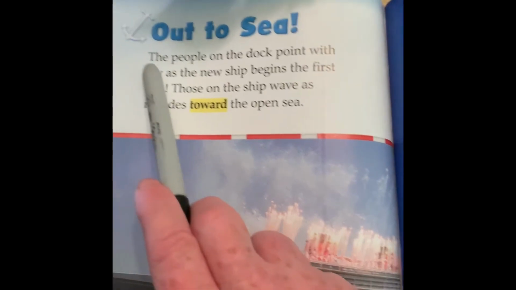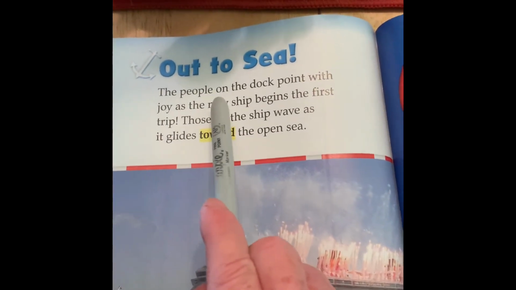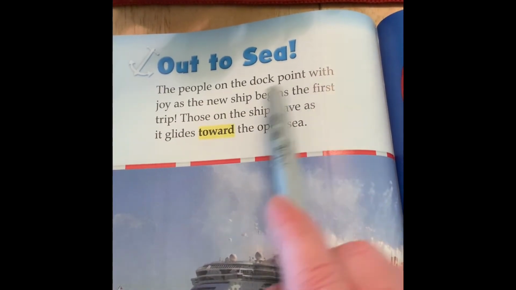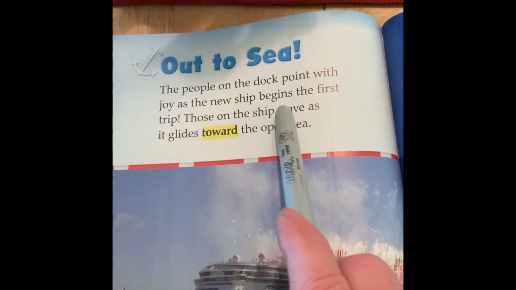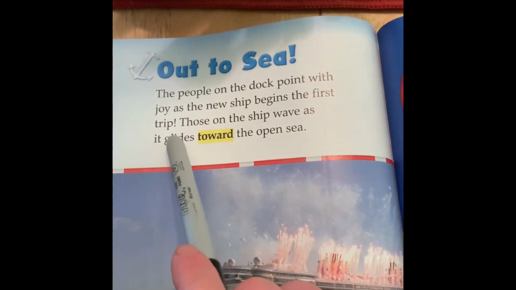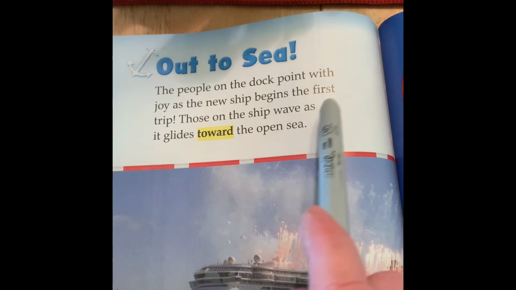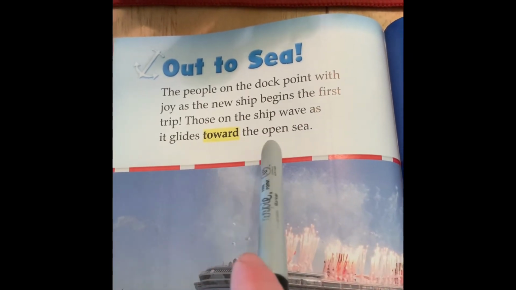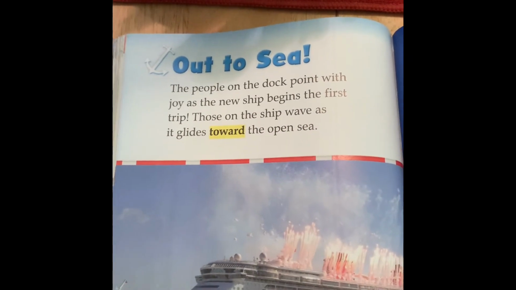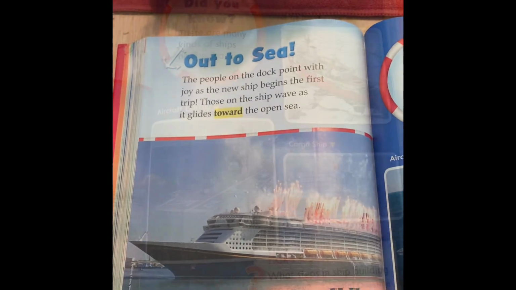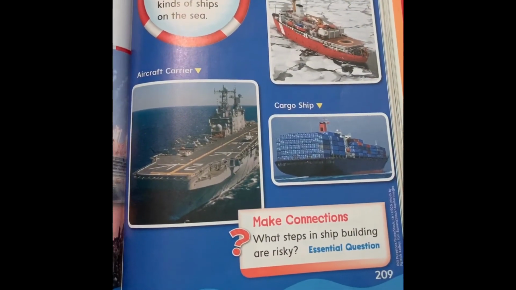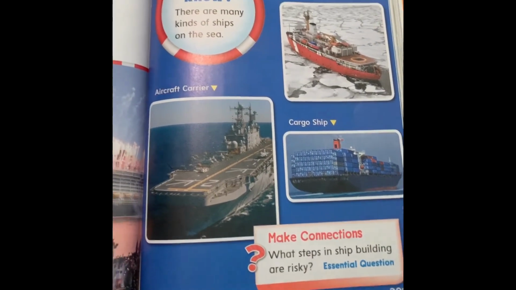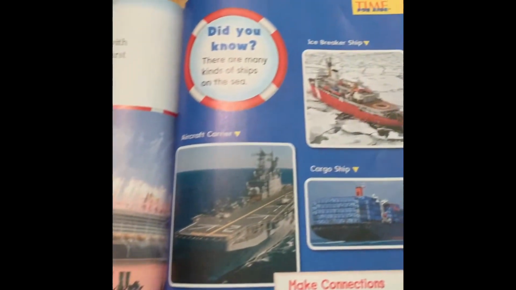Let's read this page. Ready, read. The people on the dock point with joy as the new ship begins the first trip. Those on the ship wave as it glides toward the open sea. Wow, it's finally ready to go. It looks like it's a cruise. There were other kinds of ships too besides the cruise ship that we learned about.